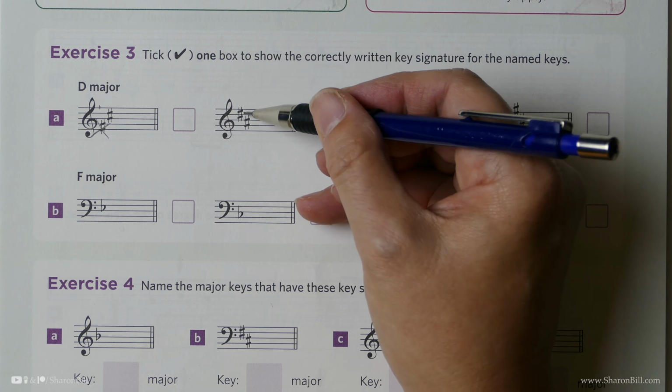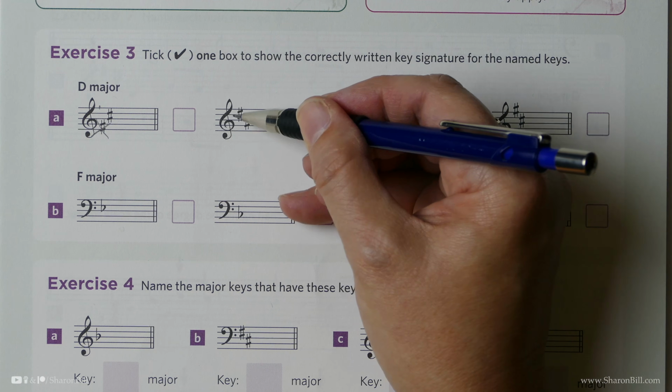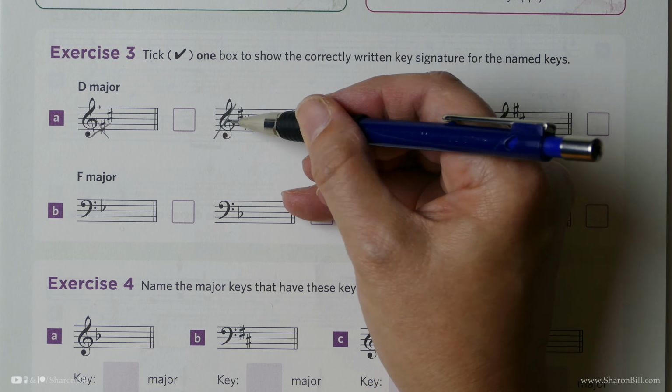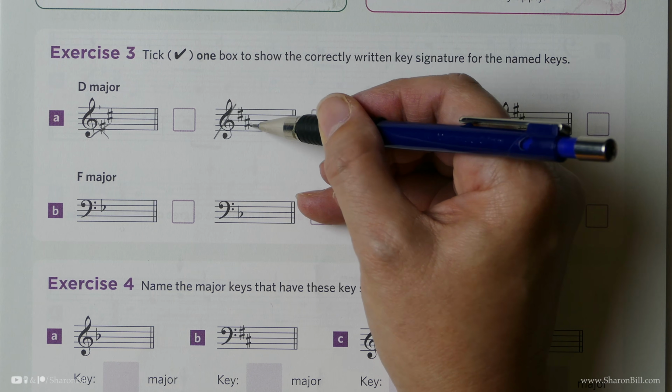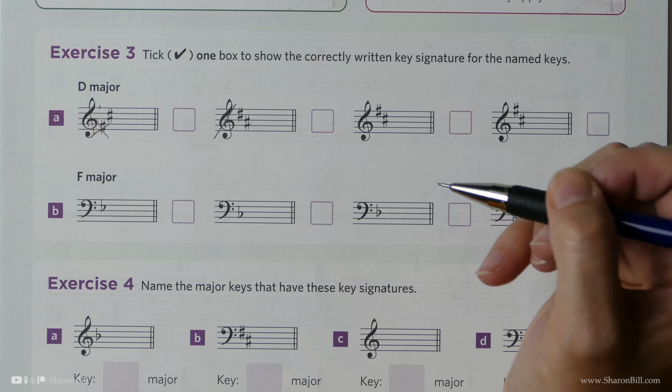Here, this looks like it could be correct, and it would be correct if it was in bass clef, but because it's treble clef, that's the wrong sharp. Actually, that's a D sharp and an A sharp, which doesn't represent any major scale.